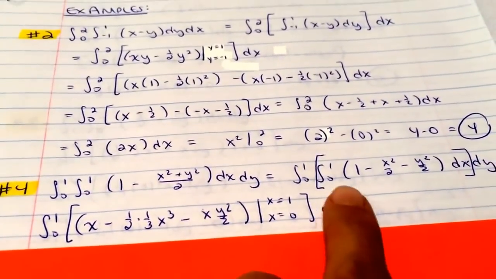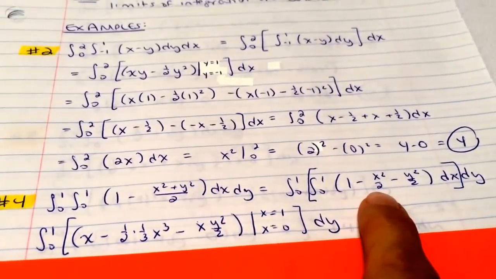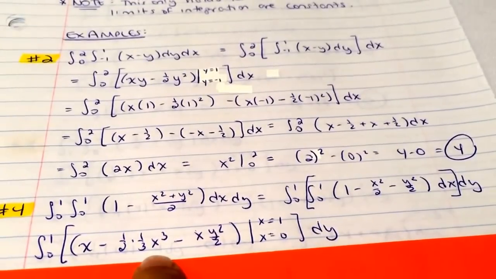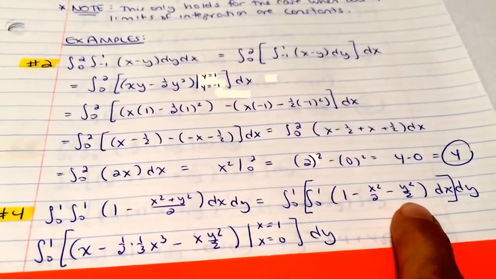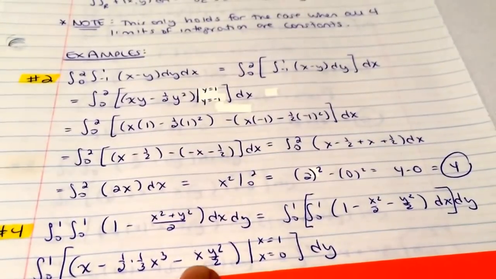All right, let's look at this. So integrating 1 with respect to x gives me x. And this is the same thing as 1/2 x squared. So it'd be 1/2 times the integral of x squared. And then y squared over 2 is a number. So if it's a number, you just stick an x on it, and it would be that number times x.